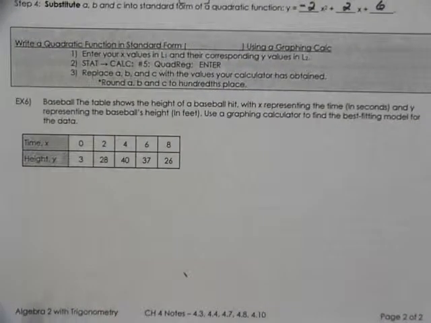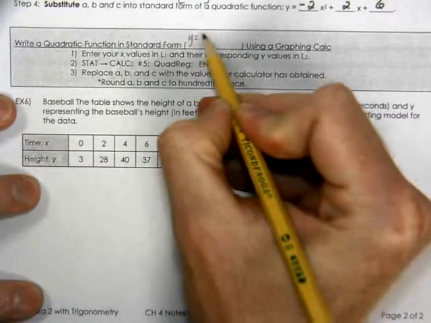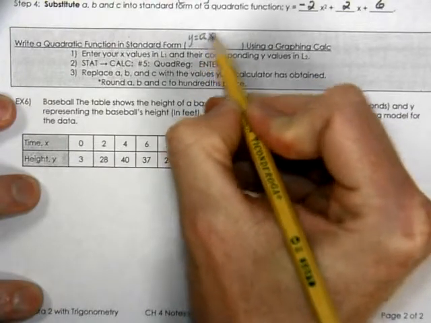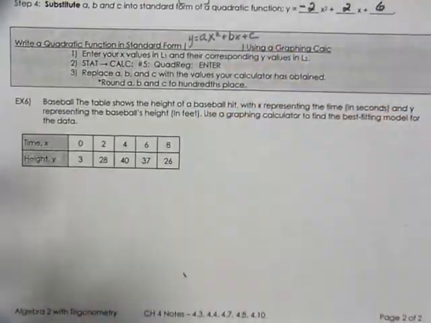Okay, our last example down here. We're going to use a graphing calculator to come up with an equation. It's called quadratic regression. Our answer is going to be again in standard form, so it's going to look like ax squared plus bx plus c.